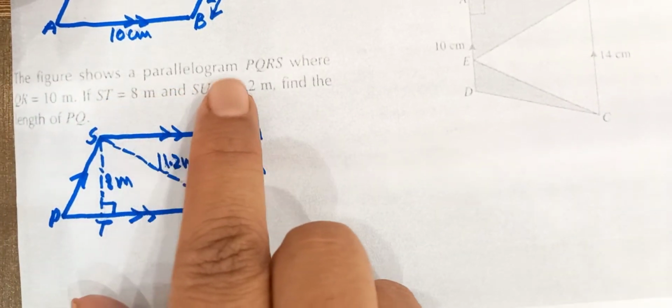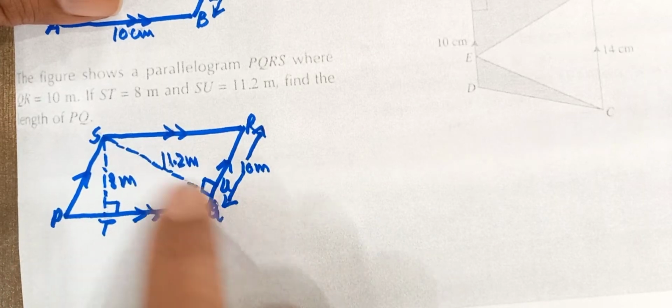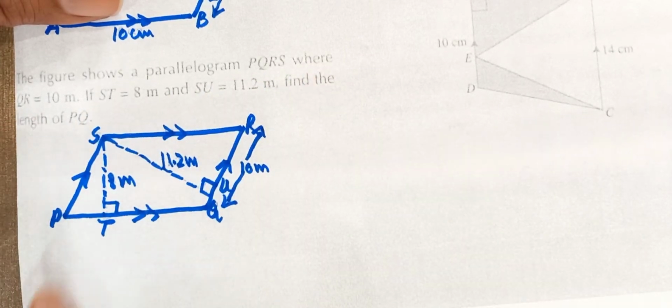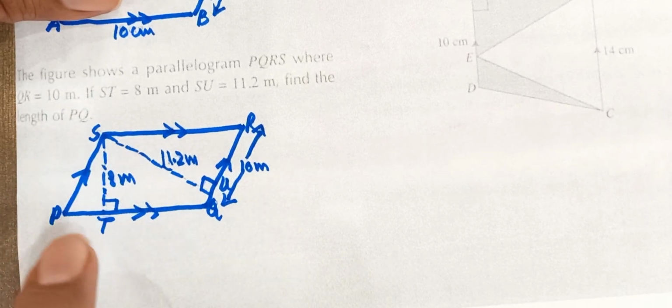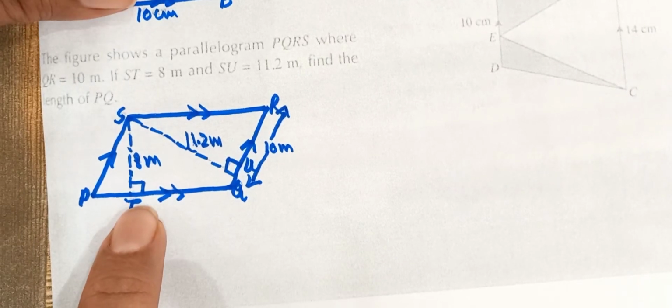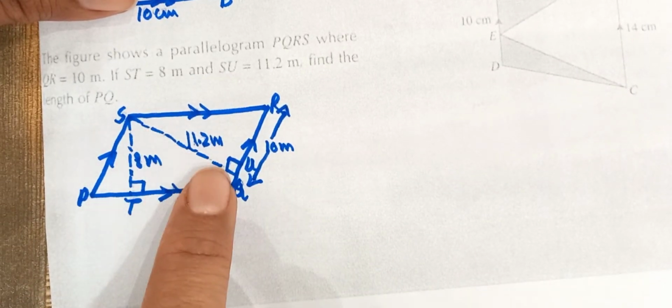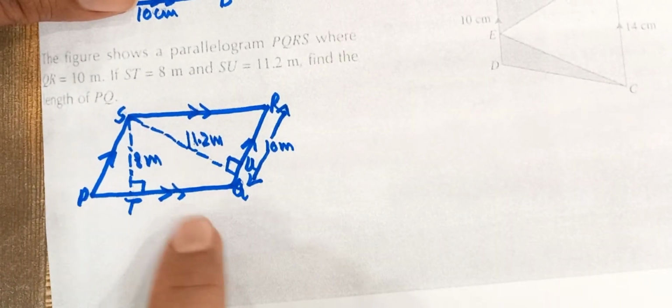Question number 4. The figure shows a parallelogram PQRS. PQRS is a parallelogram where QR is equal to 10 centimeter. If ST is equal to 8 centimeter and SU is equal to 11.2 meter, find the length of PQ. We have to find the length of PQ, which is unknown to us.